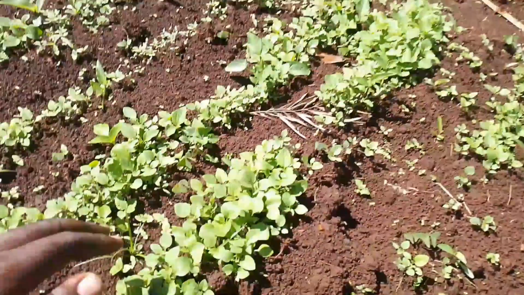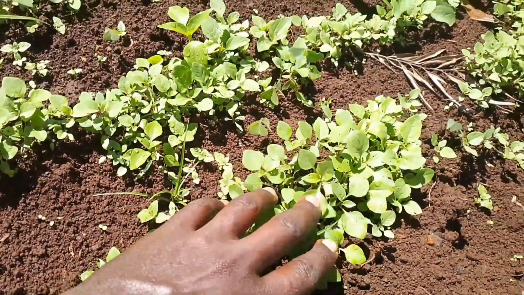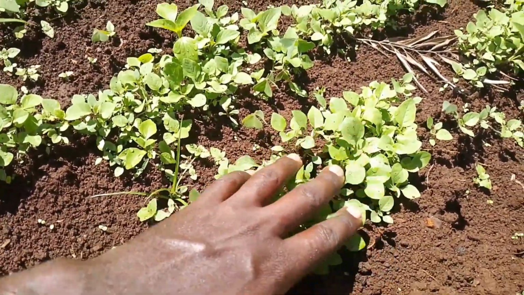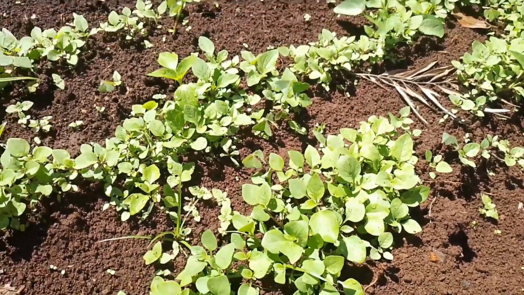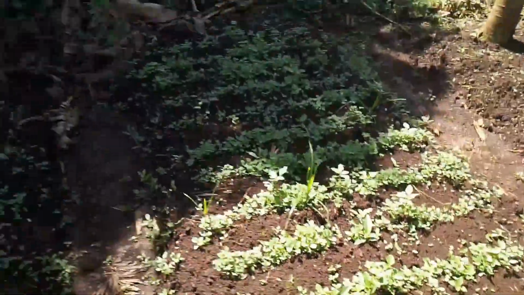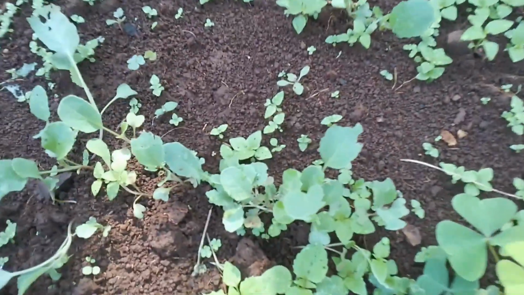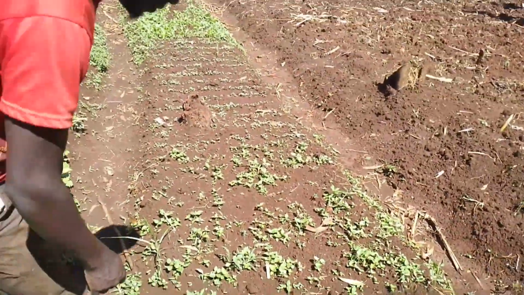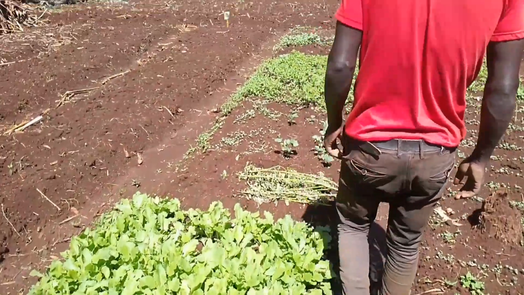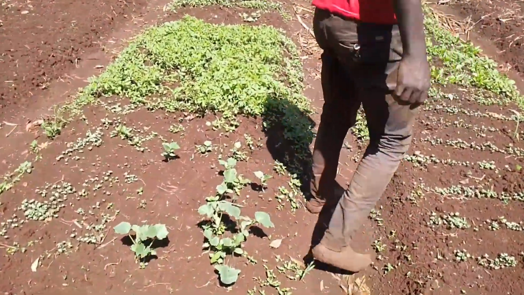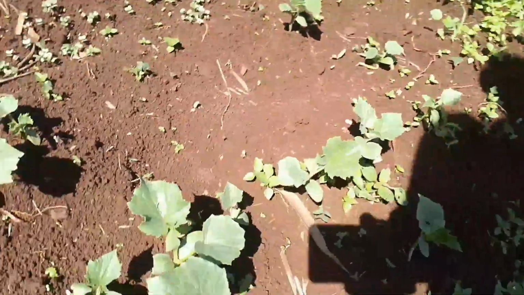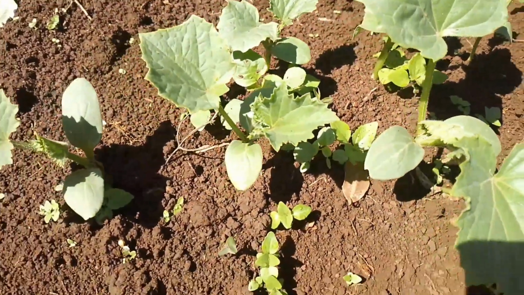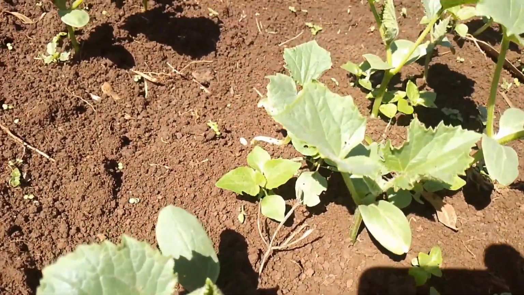Here we are having managu, the black nightshades. Thank God they're doing well. And of course here we are also having cauliflowers. We have done a number of transplants. We are also having some cucumbers. We transplanted cucumbers, and these are some of the cucumbers that are left.